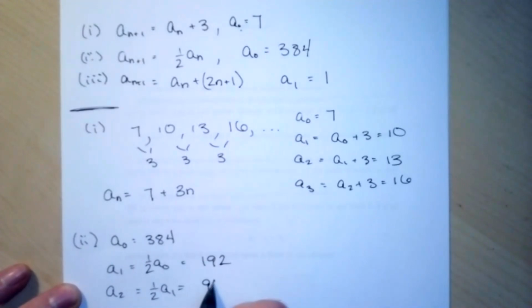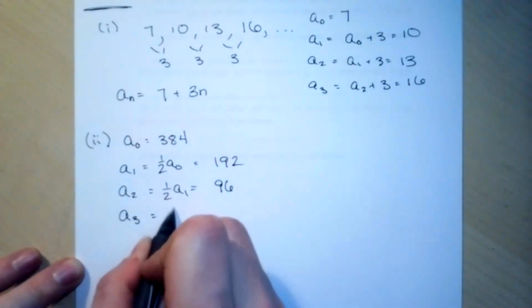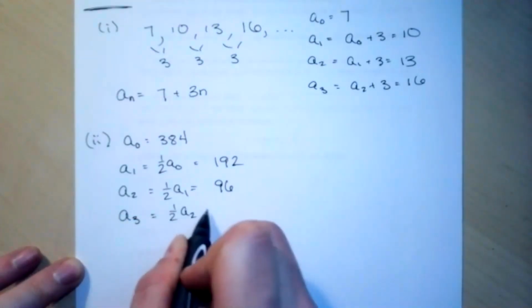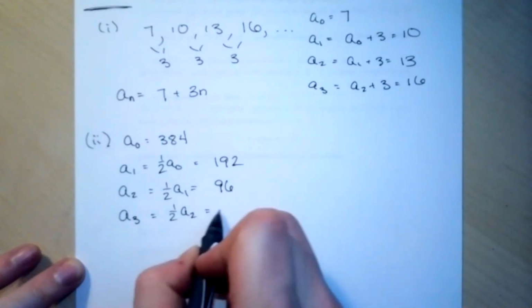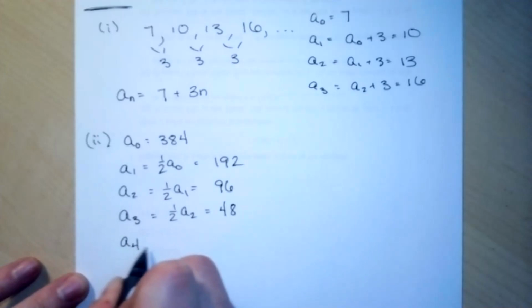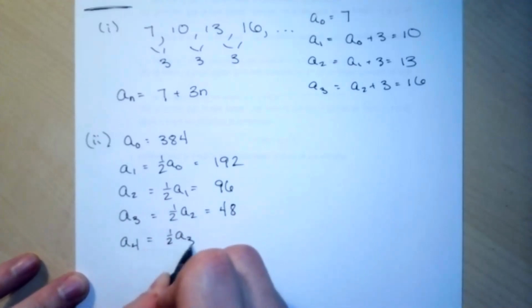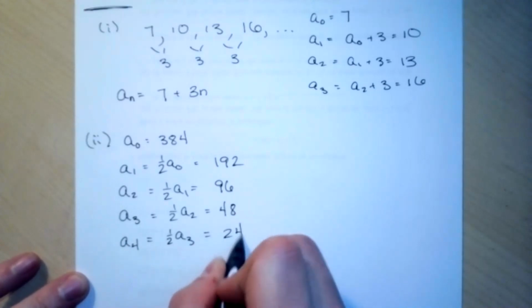So it's going to be 96. And a_3, half of a_2. We're down to 48. And then the last one, or at least the last one I want to write, a_4 is half of a_3, so 24.